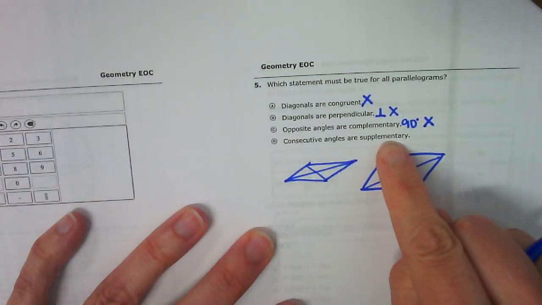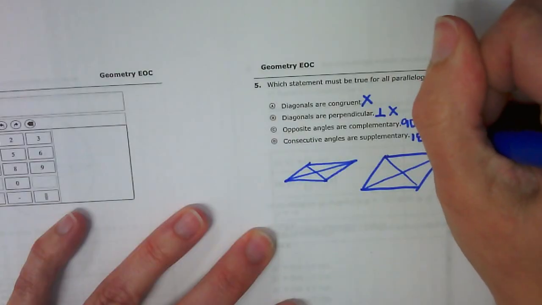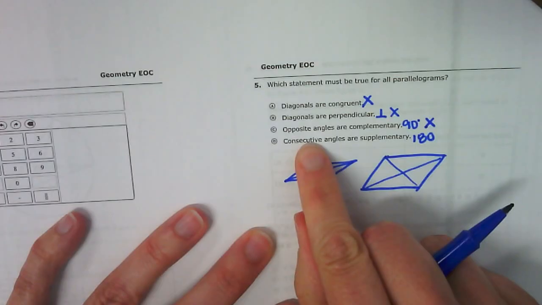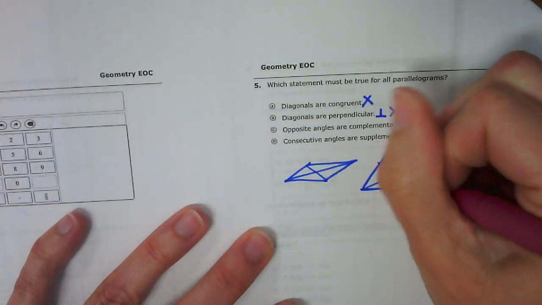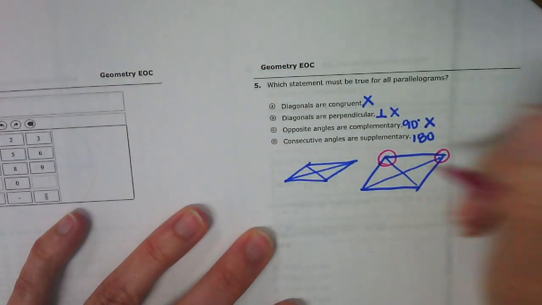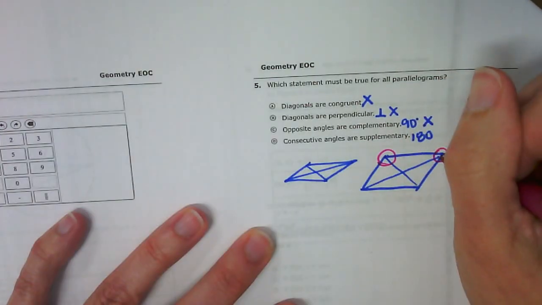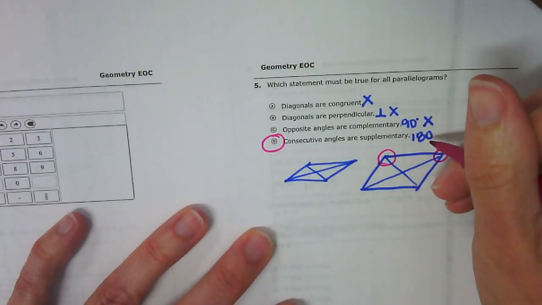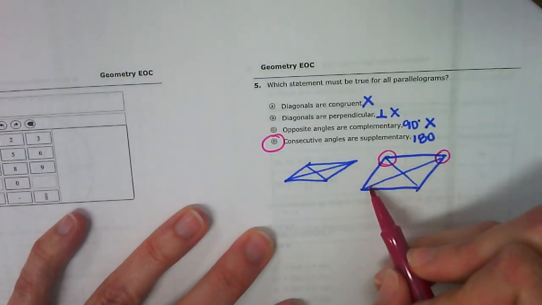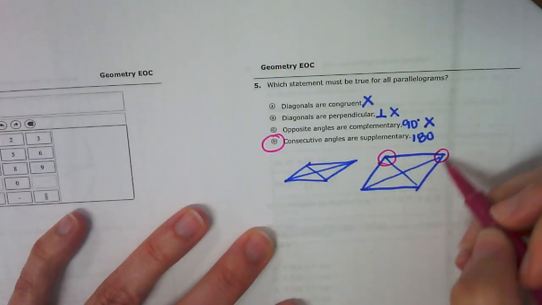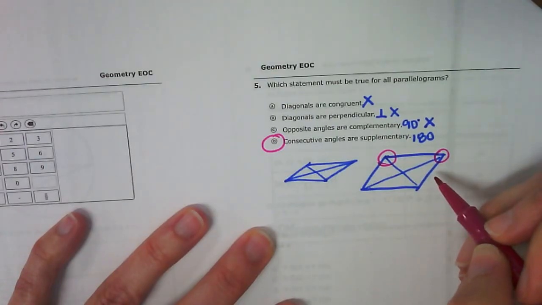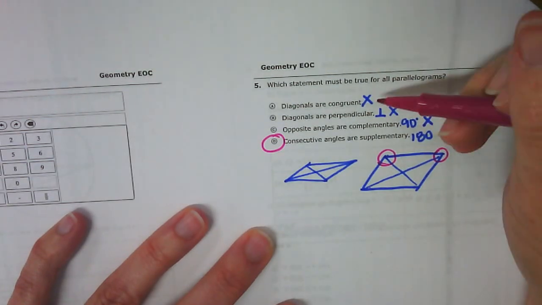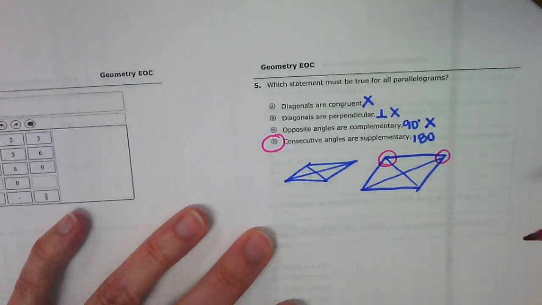Consecutive angles are supplementary. Supplementary means 180. Consecutive means they're next to each other. So this would be like talking about this angle here and this angle here. Those angles are next to each other. That is a true property, that consecutive angles are supplementary. It could also be this angle and this angle, or this angle and this angle. They're the ones next to each other. So that is a true property. Drawing a picture like this might help you reason out your choices.